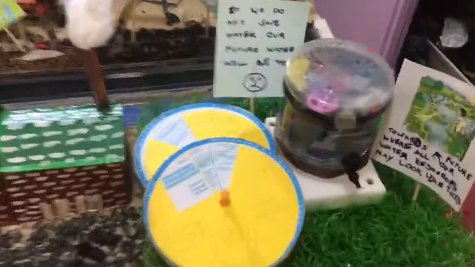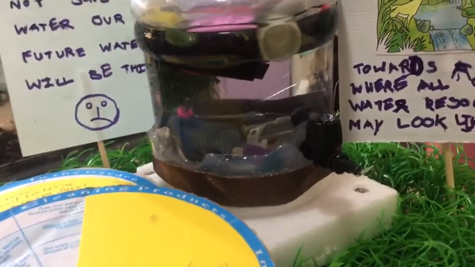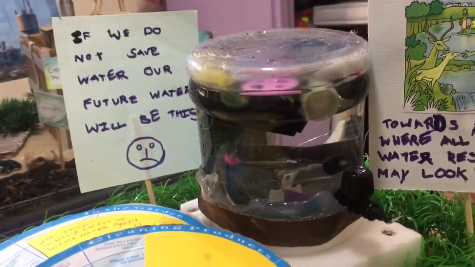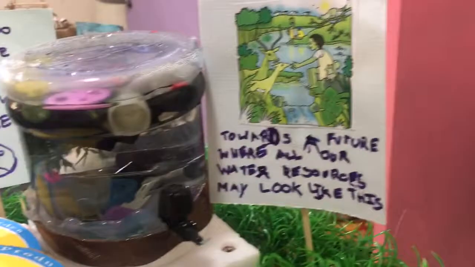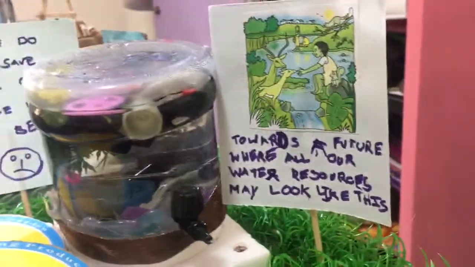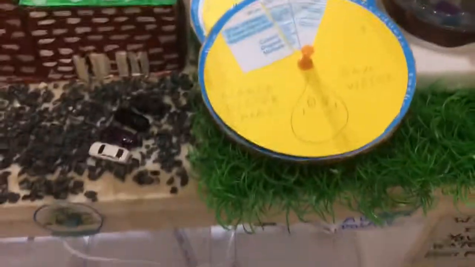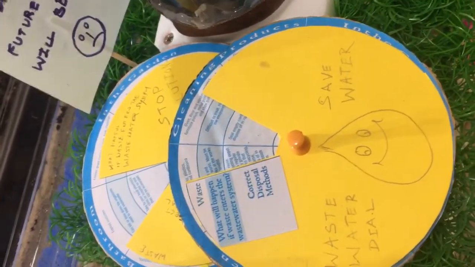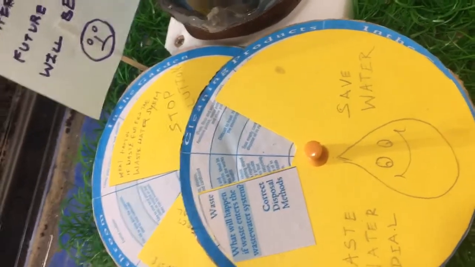We have also showed that in case we are not taking care of our water sources, this would be our future water with a lot of dissolved substances, and we expect a better future like our forefathers. And we have also kept a couple of dials to advise what to do and how to dispose waste materials.